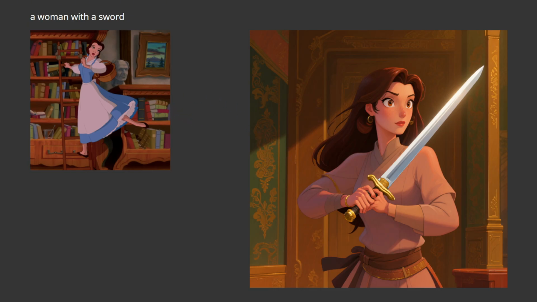But hopefully that gives you an idea of what the USO model can do. Pretty easy to copy one style to another photo or another image, and also does a pretty good job of just subject consistency.